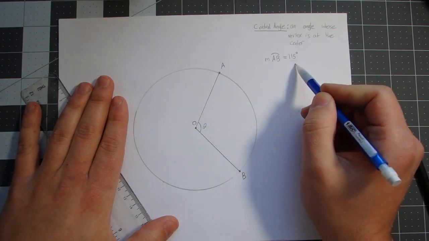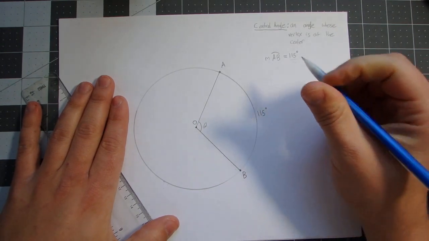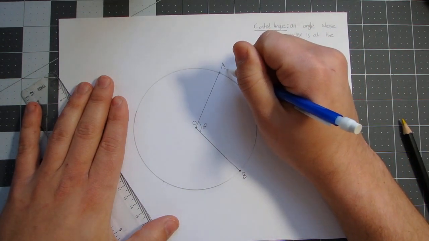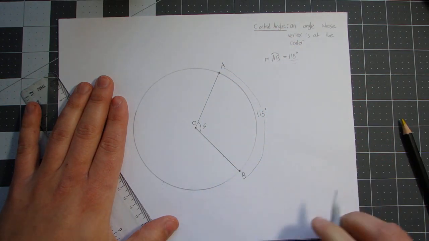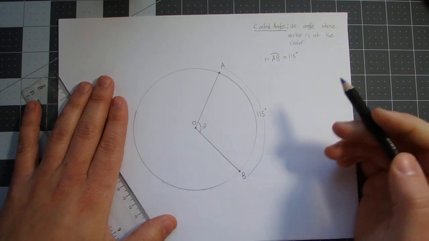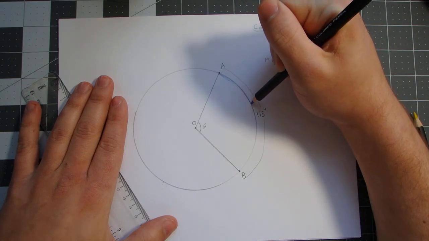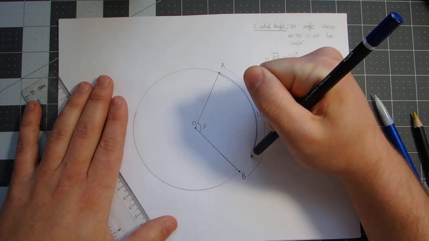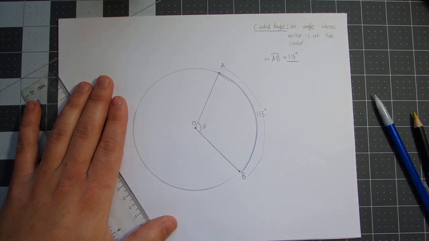It's less than 180 degrees, so it's got to be the minor arc. And again, sometimes I'll just kind of trace out the outside of it like that, just so I know what arc I'm talking about. Or if you're working on homework or your own problem where you've got access to them, you can use a colored pencil for something like this as well. Just to go, okay, 115 is my blue arc there.